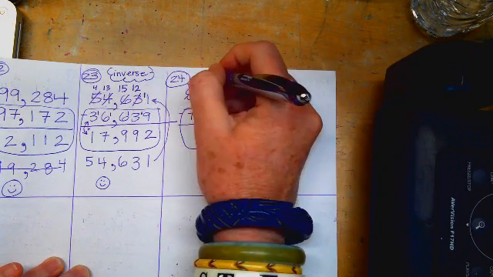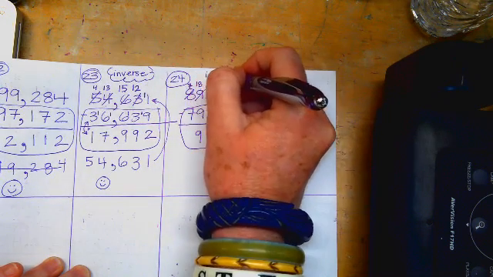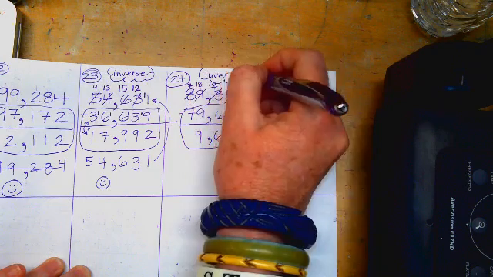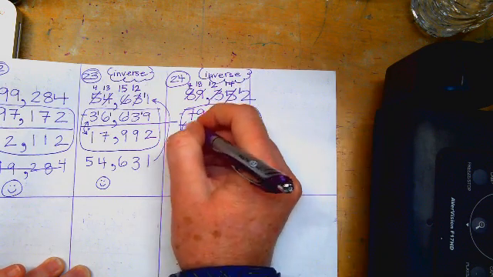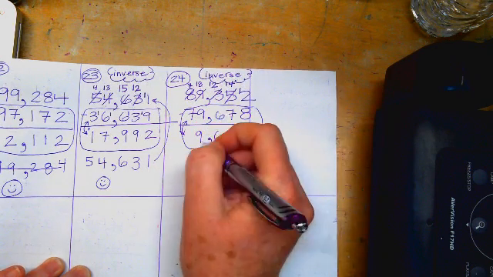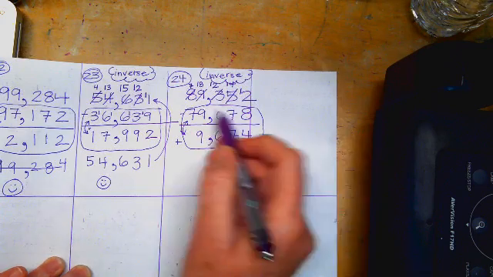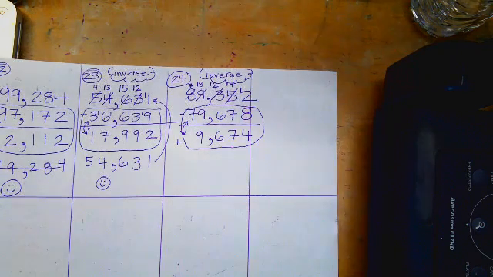If I have 18 chips and I take 9 chips away, I have 9 left. If I have 7 of these dark blue chips and I take 7 away, I have nothing left. Okay? So let's double check. Let's double check our steps here.